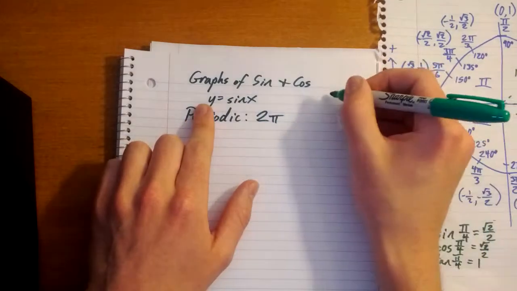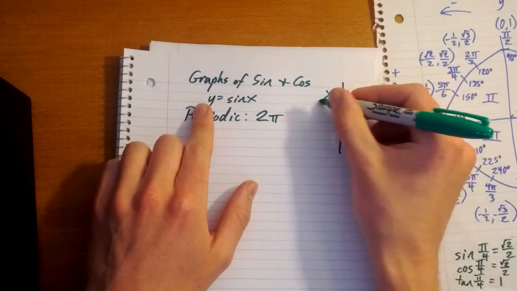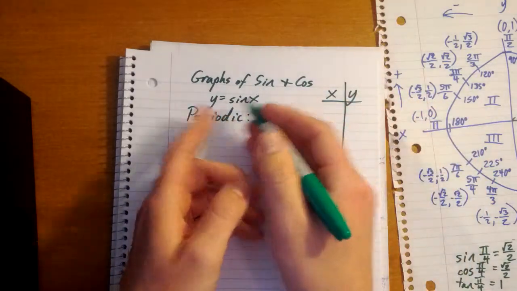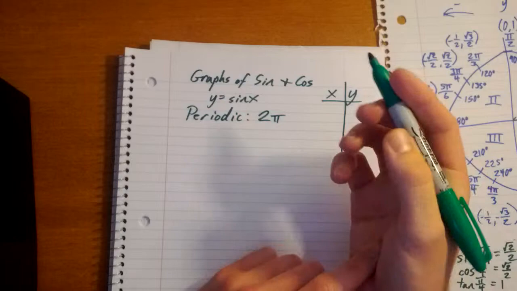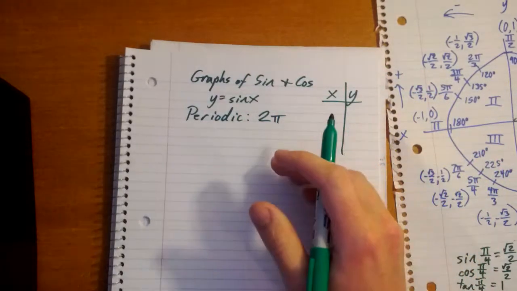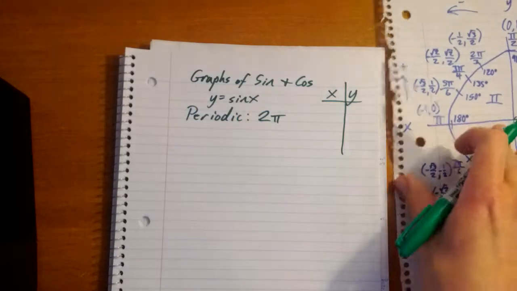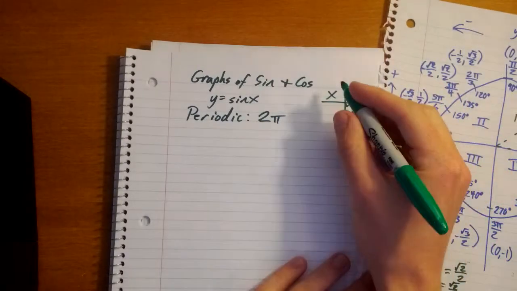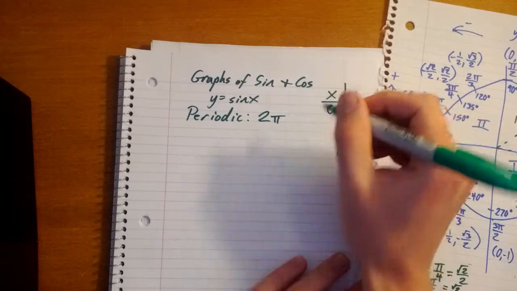Just like any function in algebra or pre-calculus or calculus, what we have is just a set of numbers. We'll have a set of x values and y values. A function is something where we plug in x and then the output is a y value, and we graph that on a rectangular coordinate system.